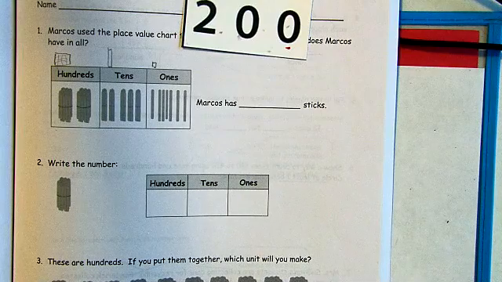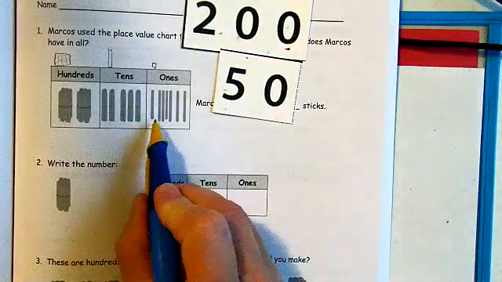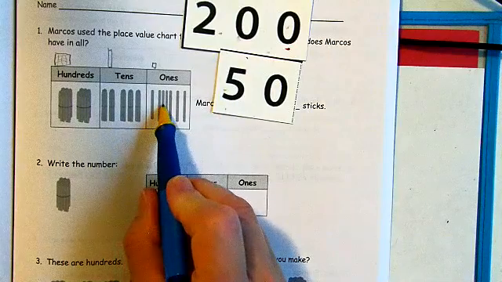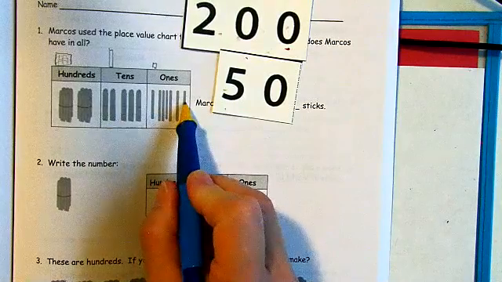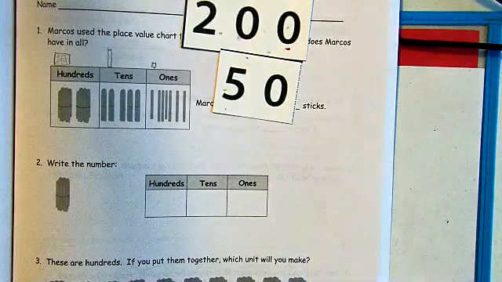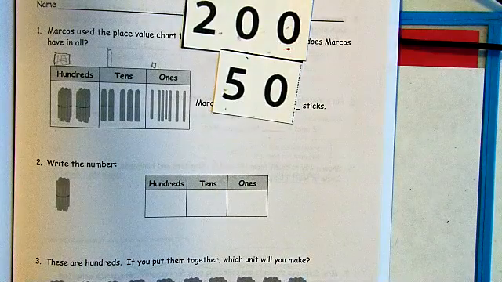There it is. And then how many do they have in the ones place? How many units? 1, 2, 3, 4, 5, 6, 7. So they have 7 ones. And that number is just 7.